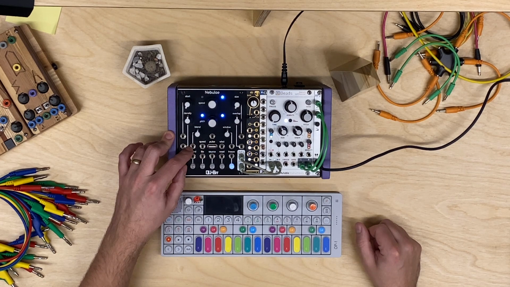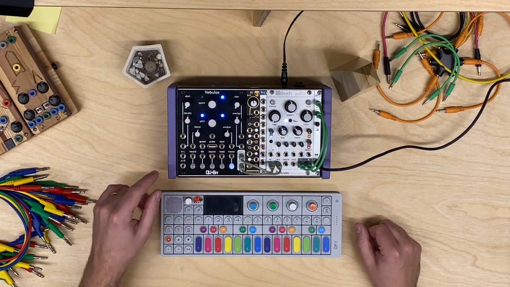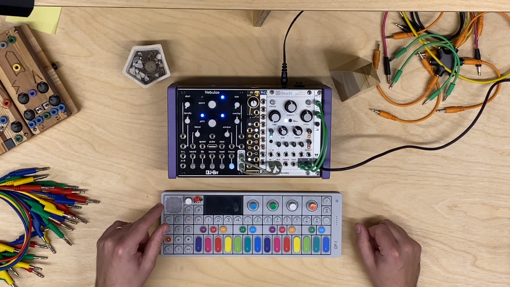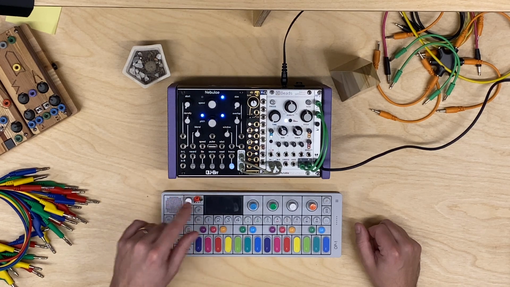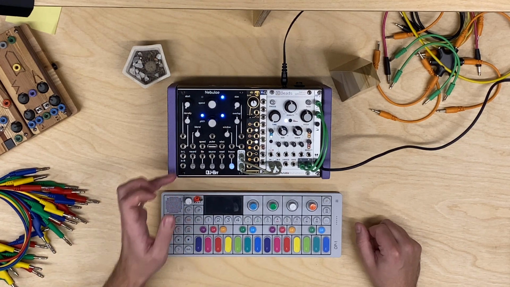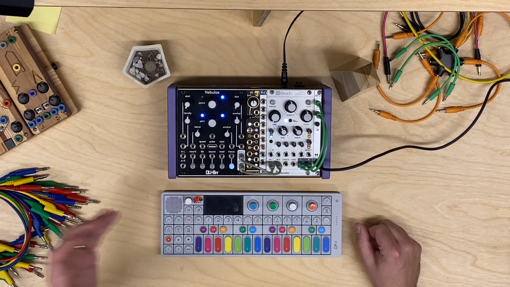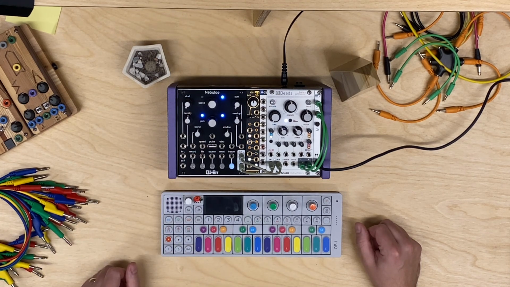You can use it like a looper, so you can record other bits of music gear into it. And you can also use it live, so it can take a real-time signal and process that as well.